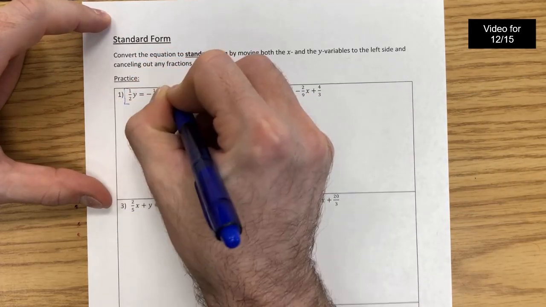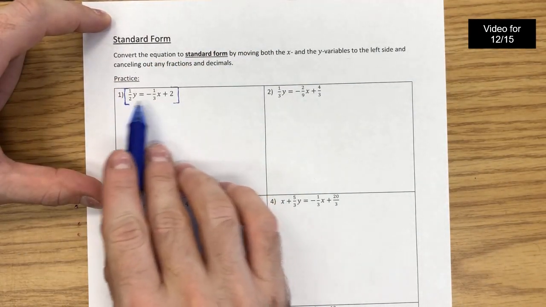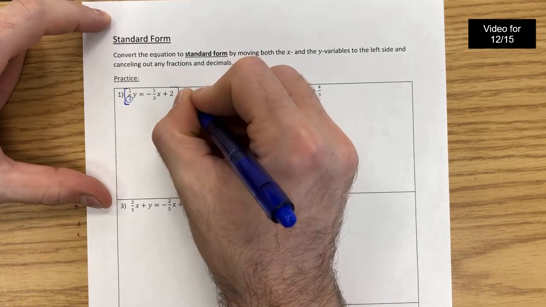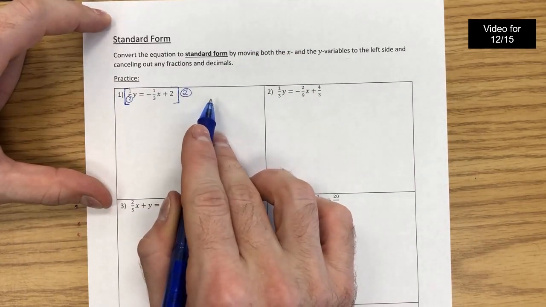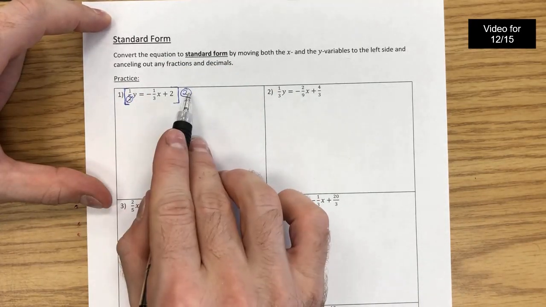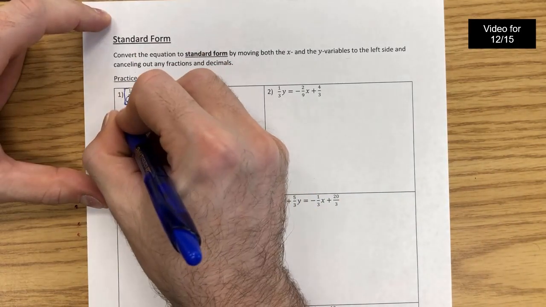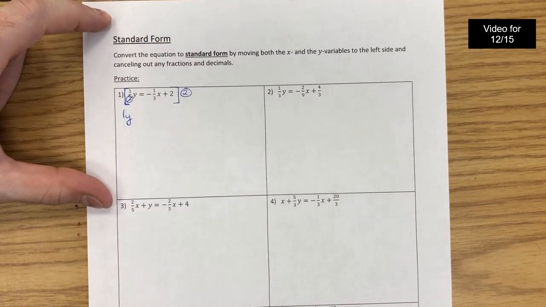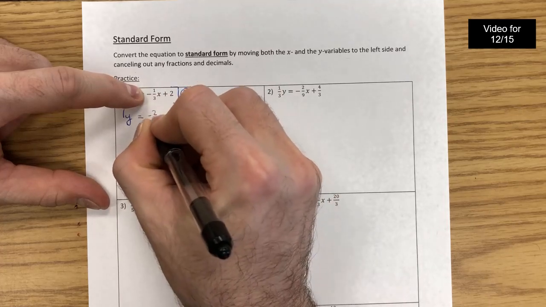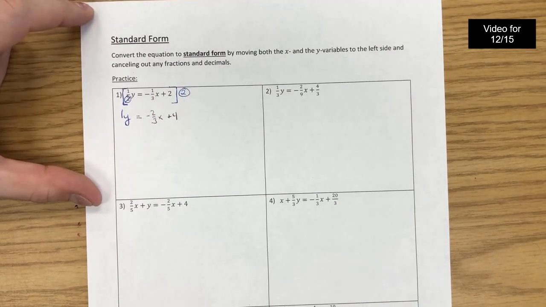So let's take our equation right here, and I'm going to put brackets around it because we're going to be canceling out one of these two fractions. I'm going to start with the 2, which means I'm going to multiply everything in the equation by 2, so that way this disappears. What that means is that times 2 divided by 2 cancels out, and I'm left with just, I'm going to write this in blue to show that this has remained the same, my 1y. Everything else gets multiplied by 2, so this 1/3 becomes 2/3. This 2 becomes 4. There we go.